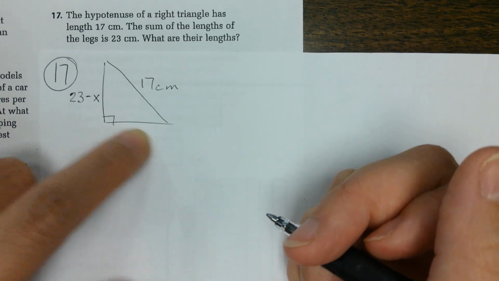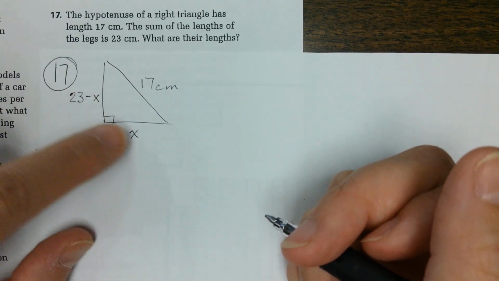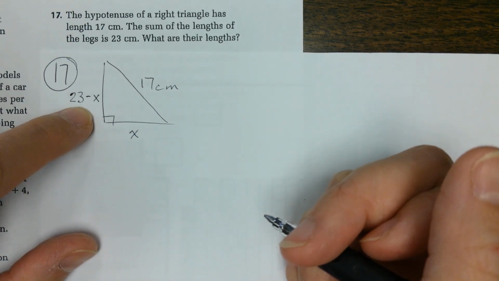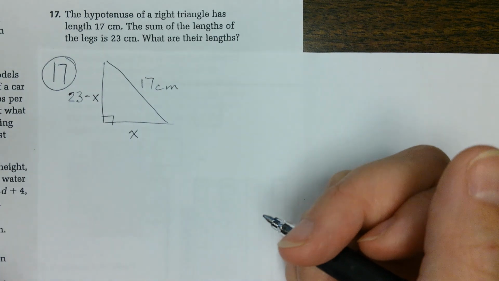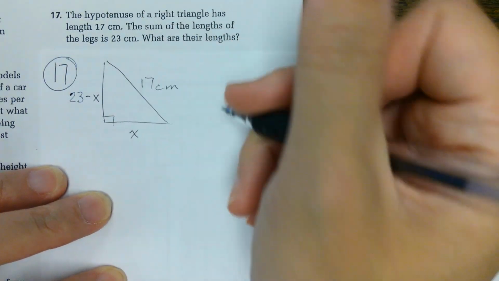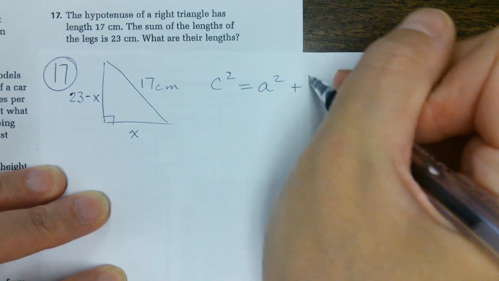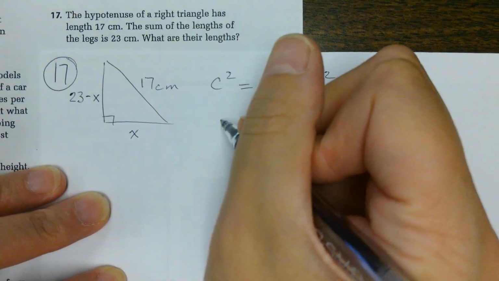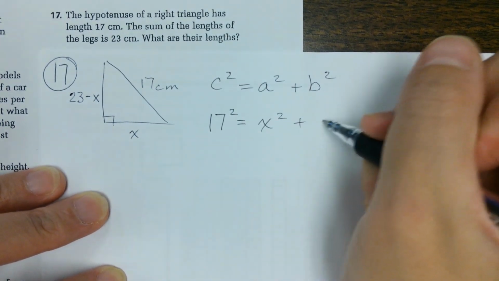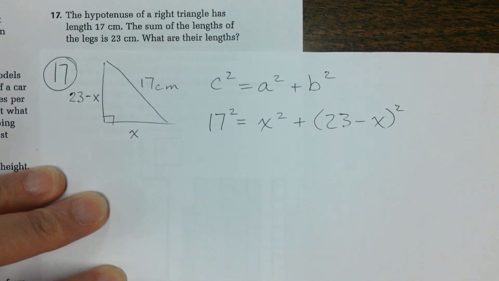So if I call this length x, then this length would be 23 minus x, because when I add up the two sides, the sum of the length is 23. So what are their lengths? Now to connect this idea, we do c squared equals a squared plus b squared. So 17 squared equals x squared plus (23 minus x) squared.